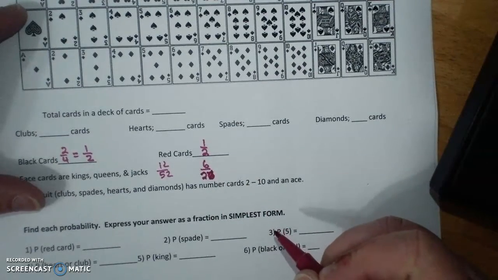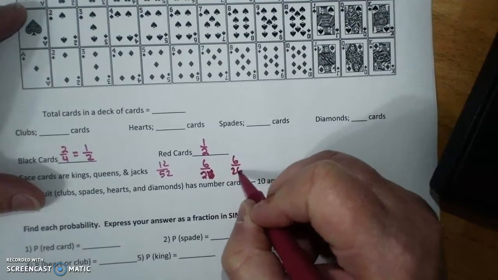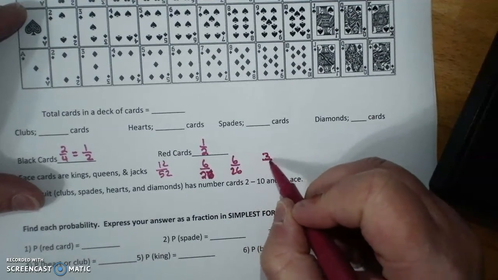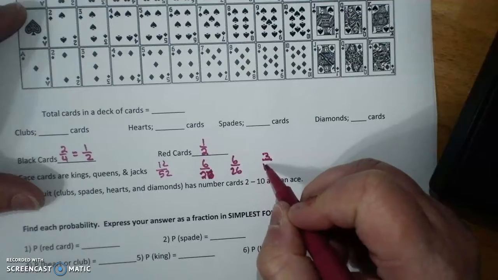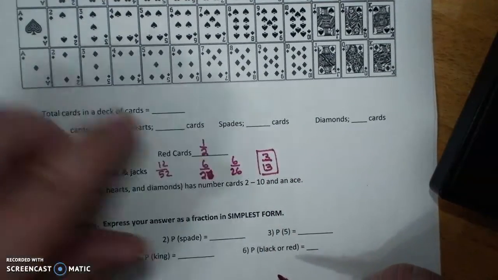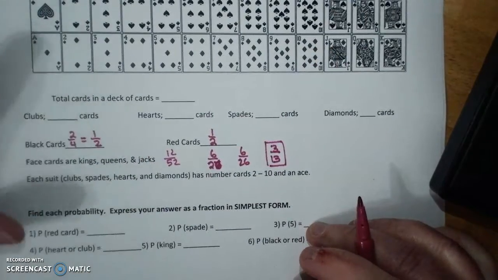That's 6 out of 26, which is 3 out of 13. And there are 3 out of the 13.